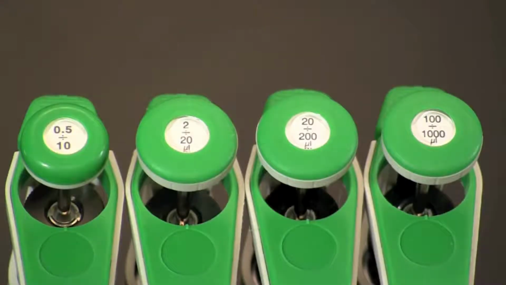The volume range for a micropipette can be found on the top of the plunger button. The most commonly used ranges for micropipettes include the 0.5 to 10 microliter, the 2 to 20 microliter, the 20 to 200 microliter, and the 100 to 1000 microliter. In each case, the two numbers indicate the range between which the pipette can measure with accuracy.